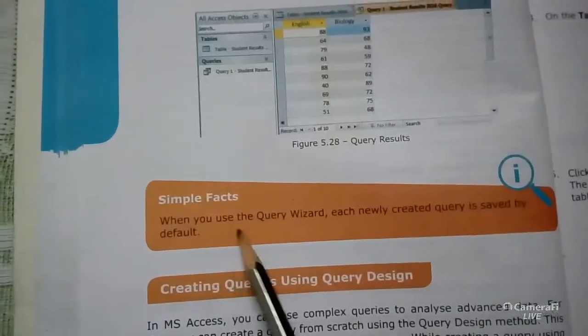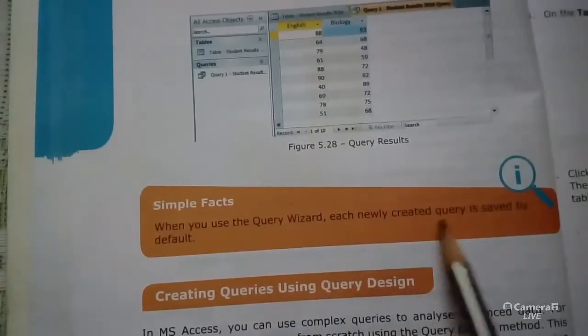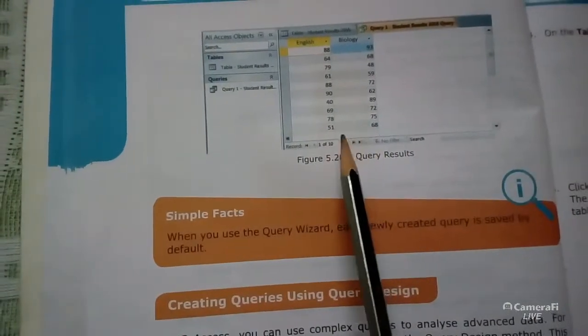Now a simple fact: when you use the query wizard, each newly created query is saved by default. That means when you make a query, by default it will be saved.